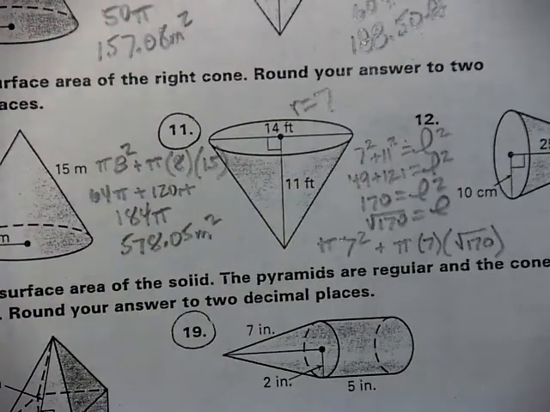Notice how I use the exact answer so I don't come up with a problem.